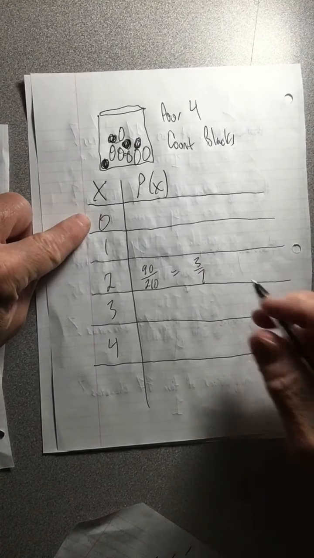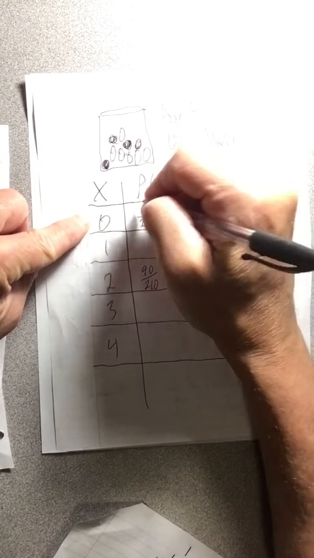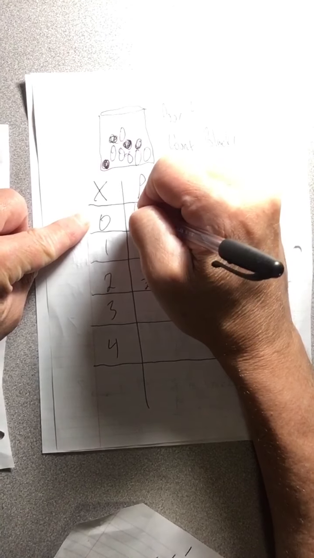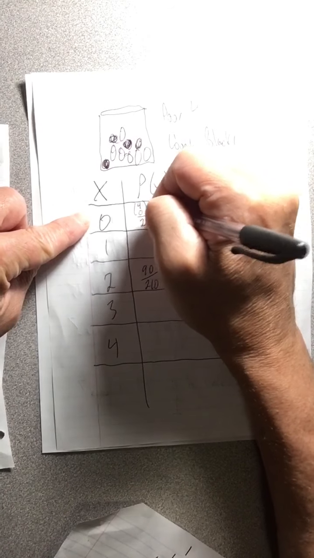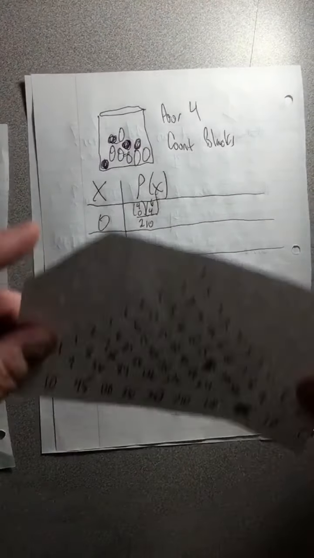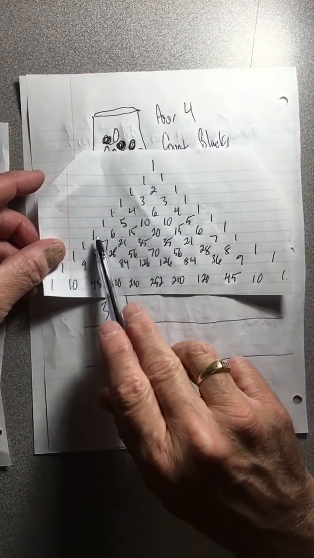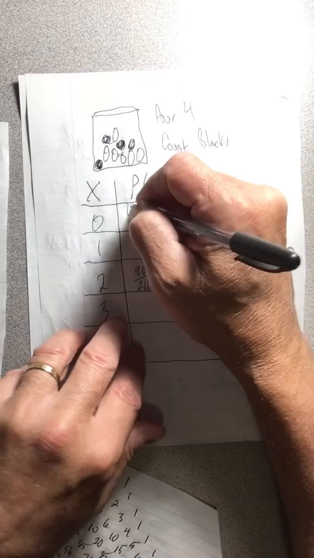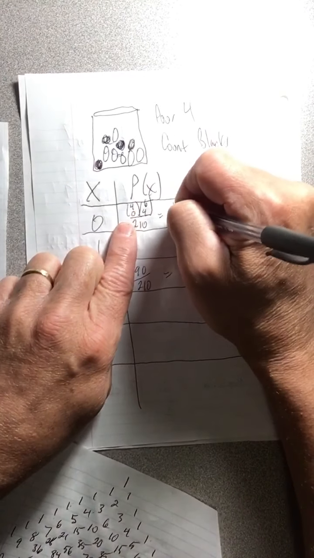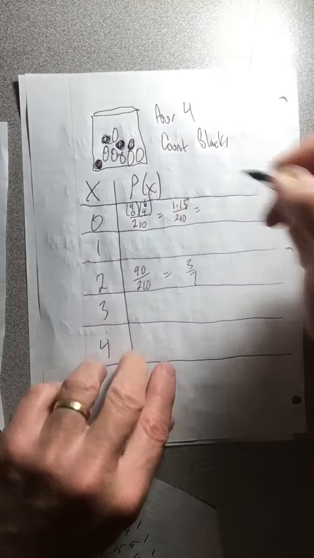To get 0 blacks out of the 210, we need 4 choose none. Out of the 4 blacks, choose none of them, and out of 6 whites, choose 4 of them. Here's the 6th row, choose 4, 0, 1, 2, 3, 4, 15. And the 0th entry is always 1. So 1 times 15 over 210, so 15 over 210.